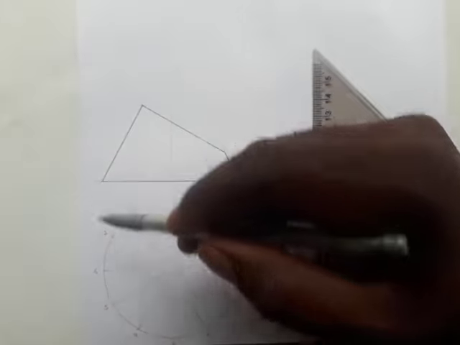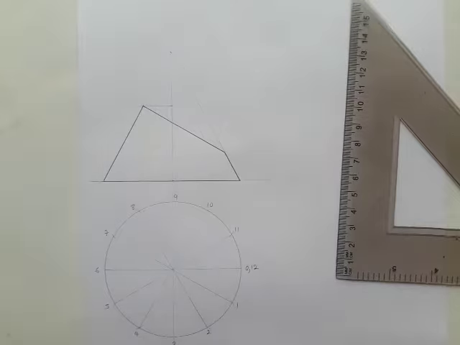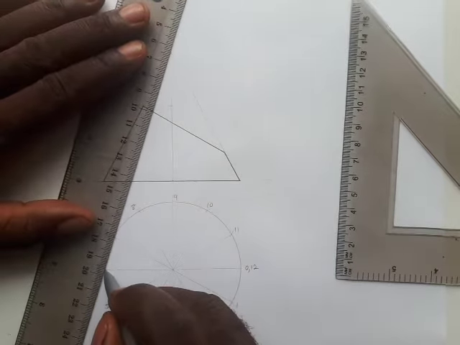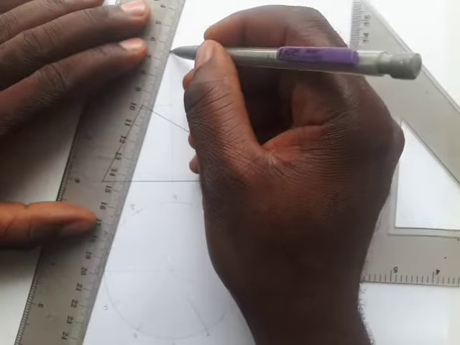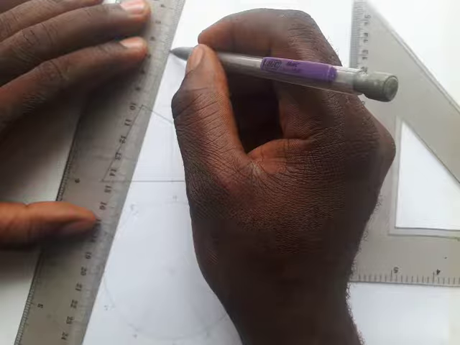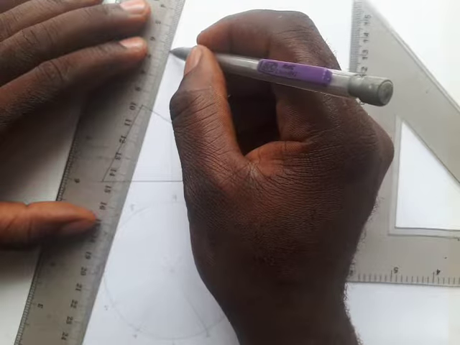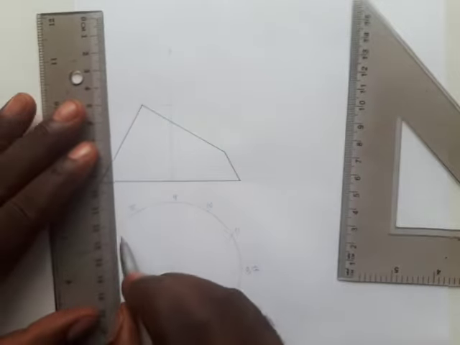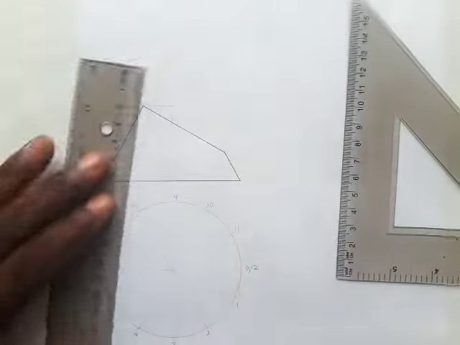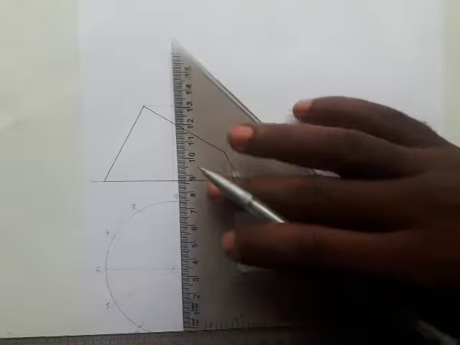Now the mistake most students make is they will draw the lines from here, for example 6, straight up to the apex of the cone. No, you're wrong. All right, the first thing is to what? Draw lines to the base first. Then from the base, you then take them to the apex. I hope that's understood. So transfer lines first to the base.